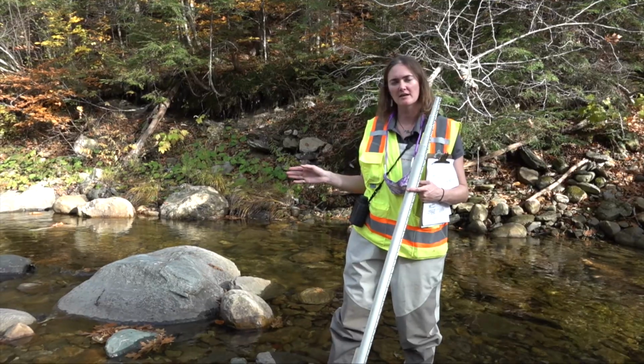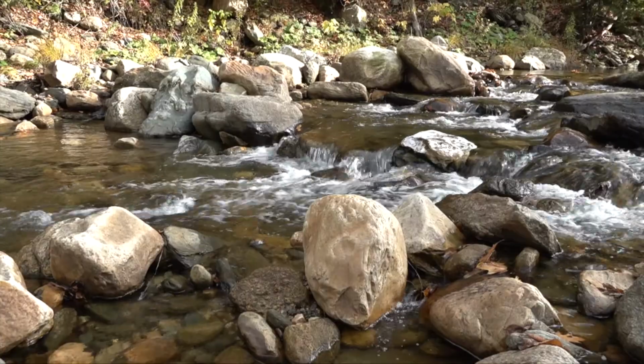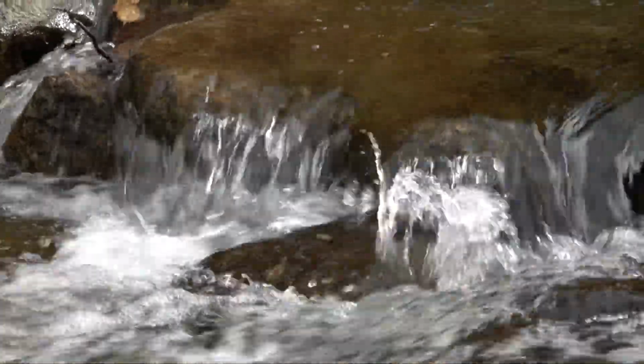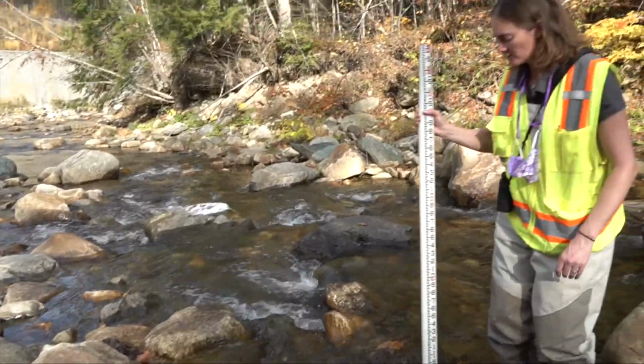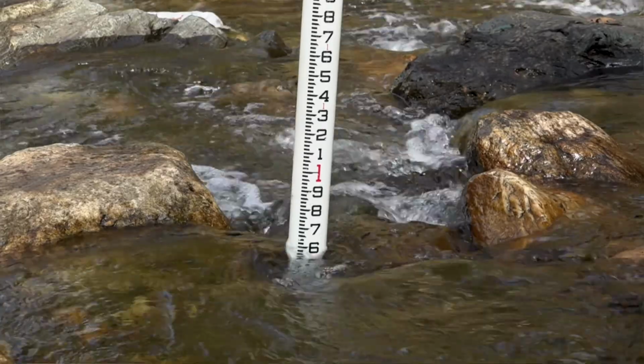A riffle is the area of the stream where the water is moving fast. You can see that there's white water moving quickly down between rocks. Let's look at how deep the water is. Less than half of a foot here.